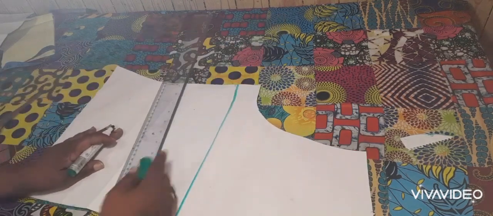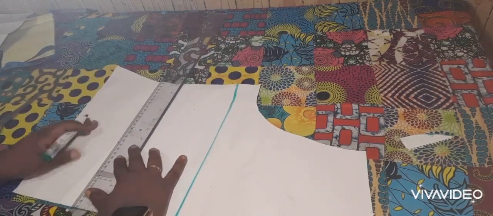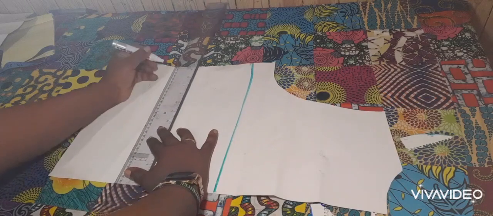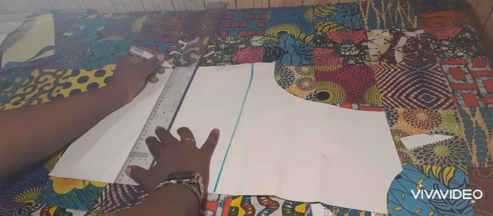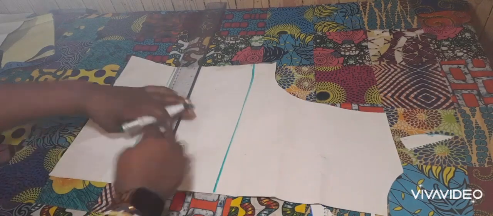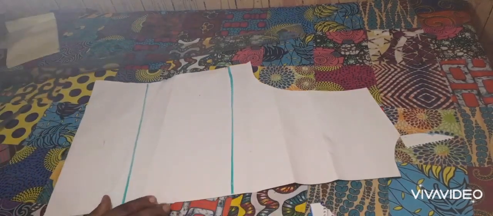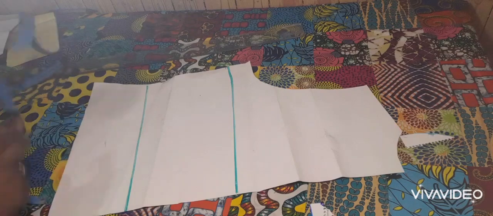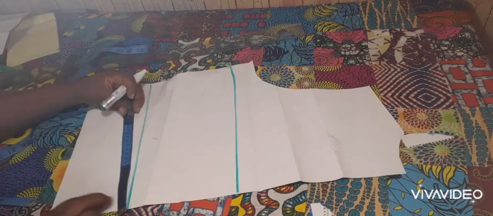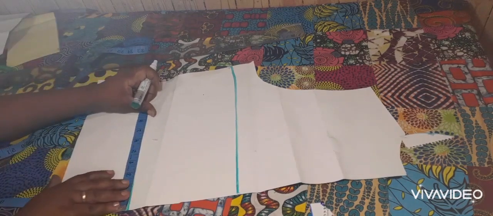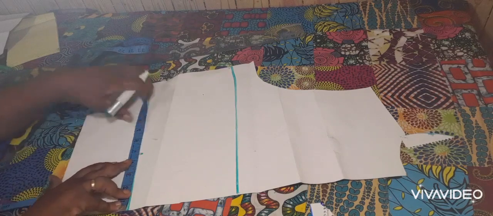We mark our lines. That's the bust, and this is the waist. From here, we measure our 4.5 inches so that we can get our waist darts. This is our nipple to nipple.